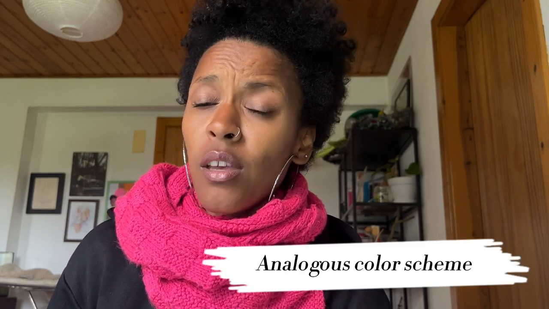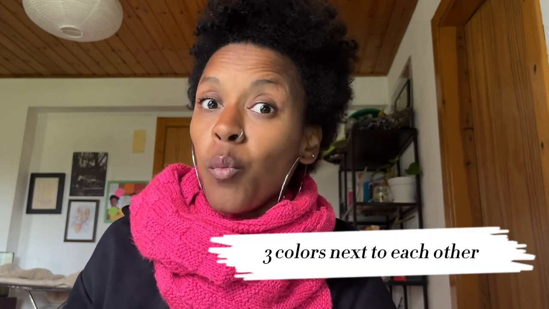There are five main types of color scheme. The first one is the analogous color scheme. That means choosing three colors next to each other on the color wheel. And what is a color wheel? I have a color wheel, but I don't know where I put mine, but I will show you in this image what a color wheel is, so that you understand what I'm talking about.